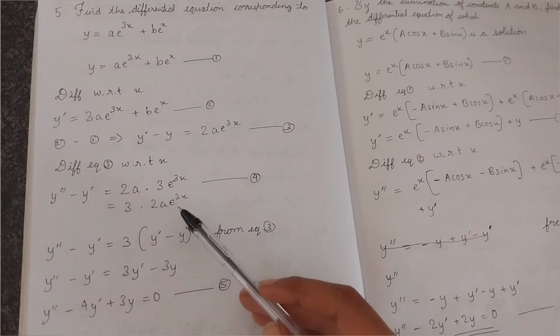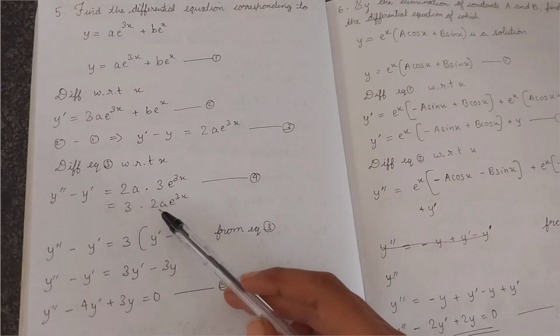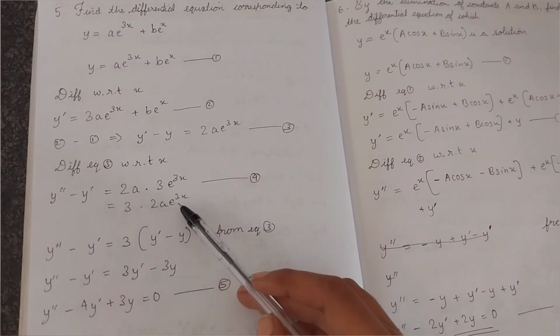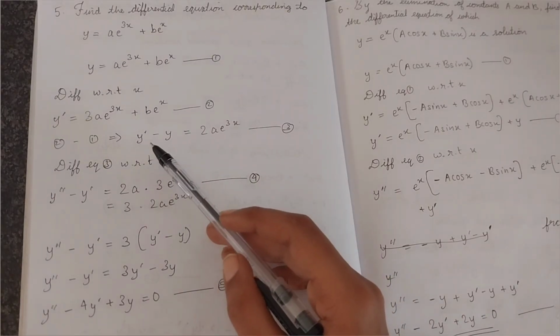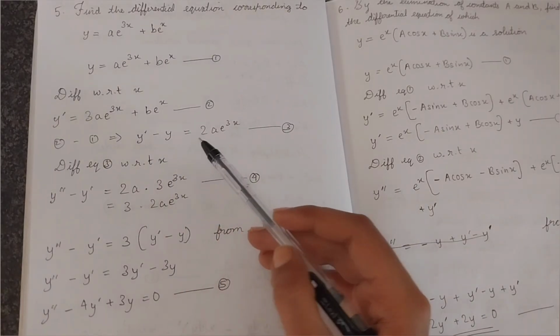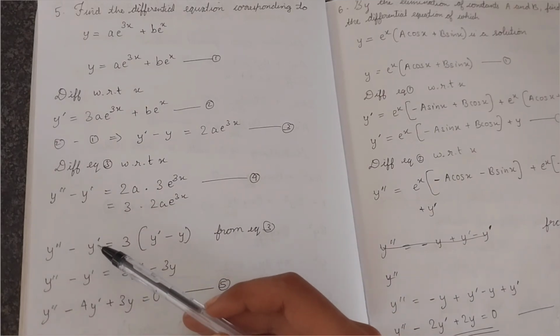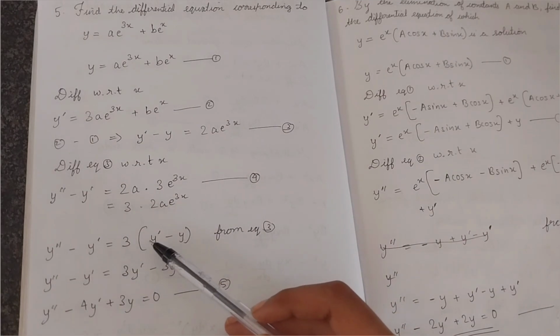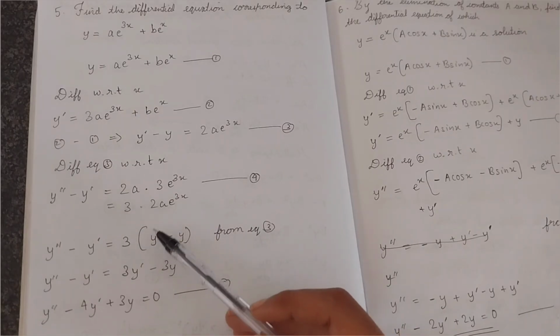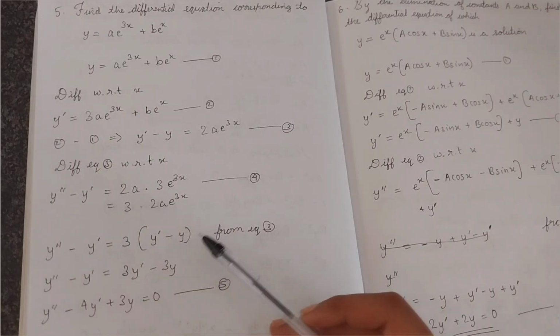Then from equation 3 we can write this 2a e raised to 3x as y dash minus y. Okay. So substituting that, we'll get y double dash minus y dash is equal to 3 times, here there is a 3 outside, 3 times y dash minus y.